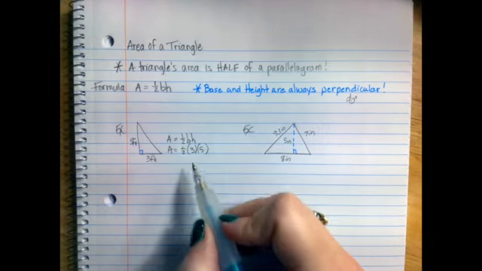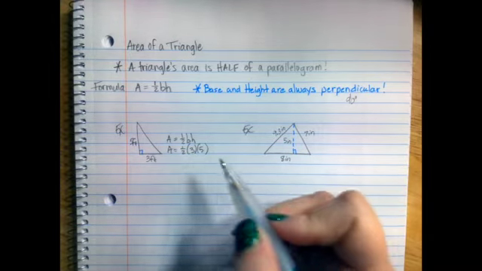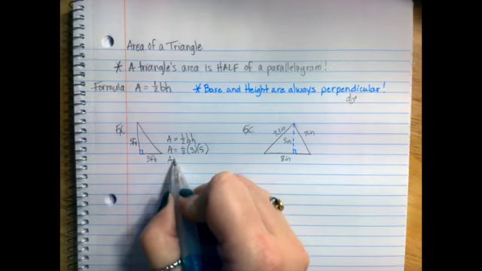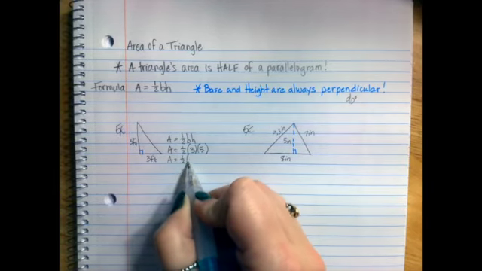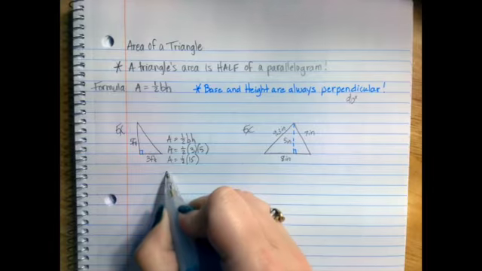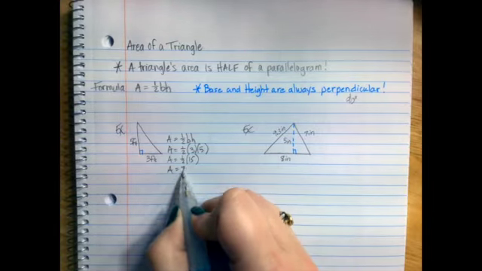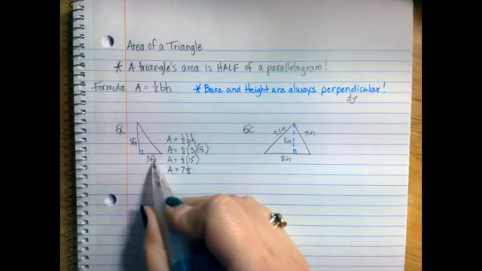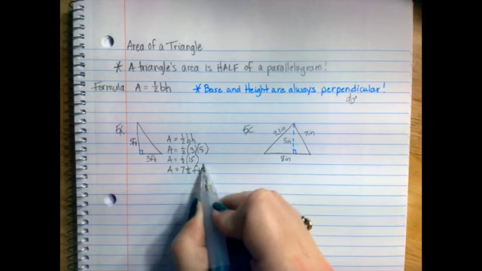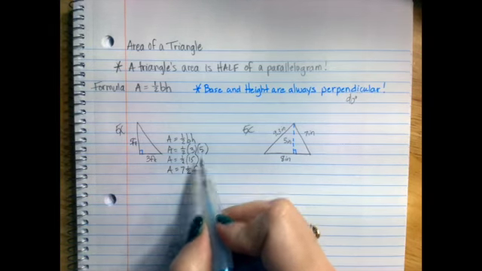All right, so I'm just going to do 3 times 5 because that's easy. That's 15. So then it becomes, what's 1/2 of 15? Well, that's 7.5. And then we have feet squared because, again, we did feet times feet.